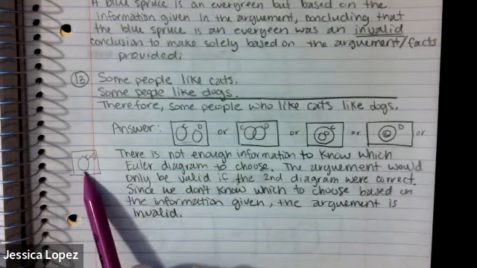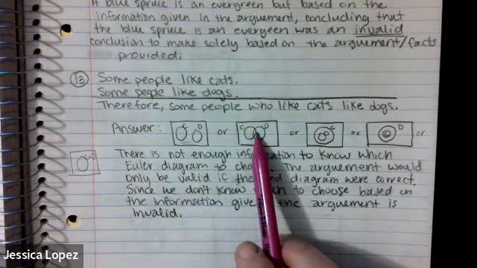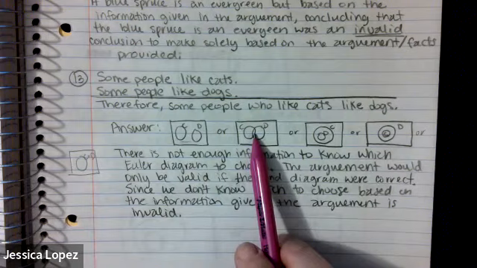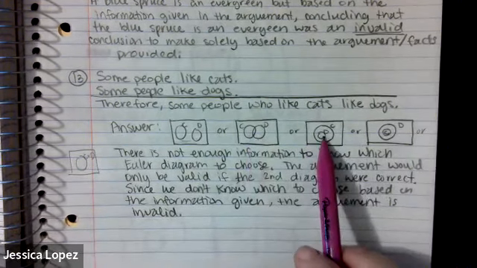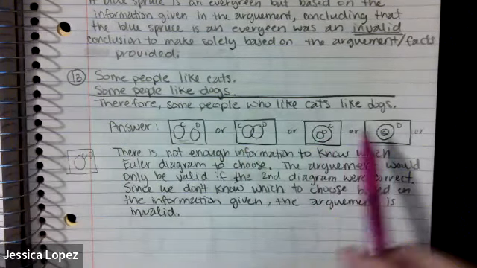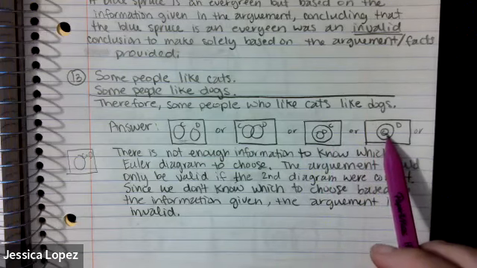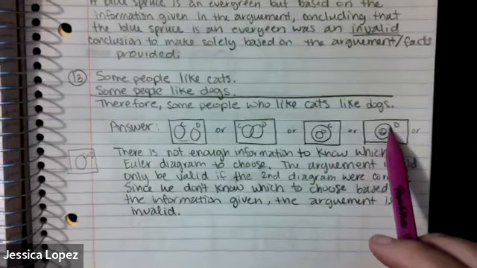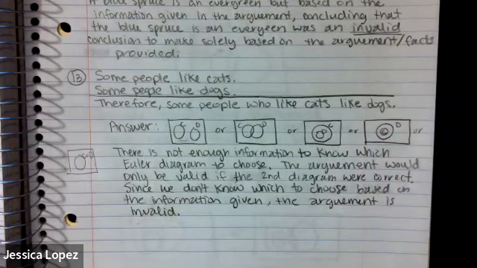They could be the exact same people. Some of them might be the exact same people, or just the people that like dogs are the ones that like cats, but not vice versa. Or just the people that like cats like dogs, but not vice versa, okay? I do not have enough information to figure out which one, okay?